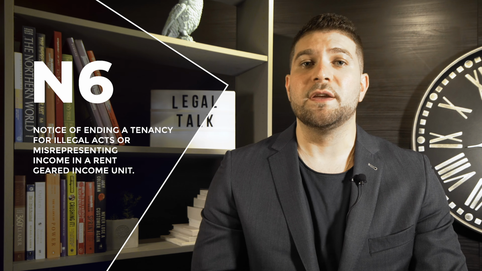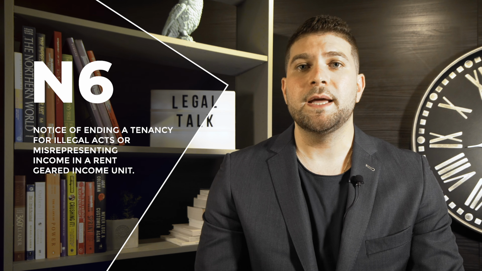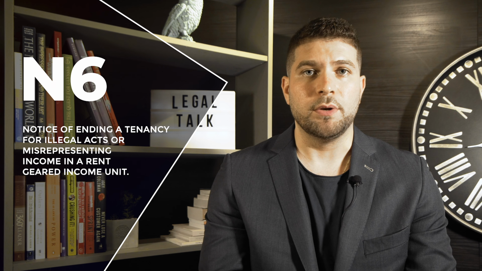Moving along to the N6. The N6 is used to give notice for ending a tenancy for illegal acts or misrepresenting income in a rent-geared income unit. Basically, this form is used when you believe that the tenant is engaging in illegal activity within the rental property or that they have misrepresented their income.